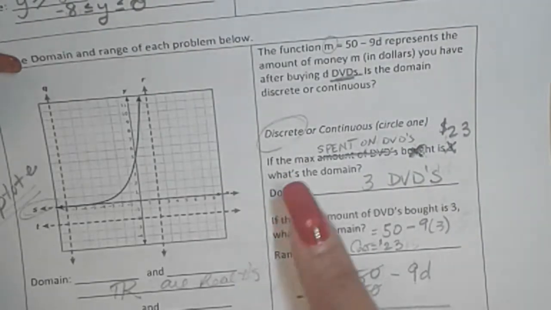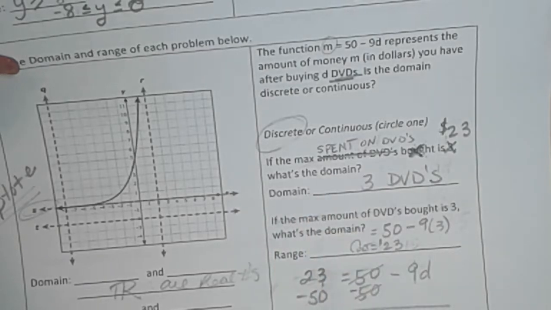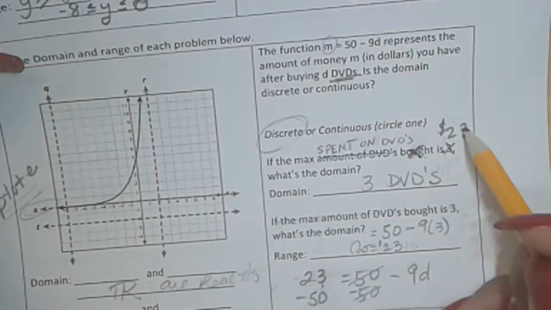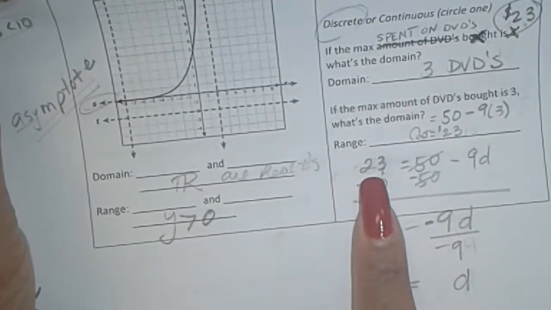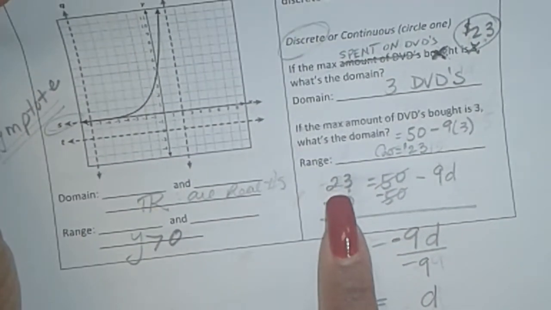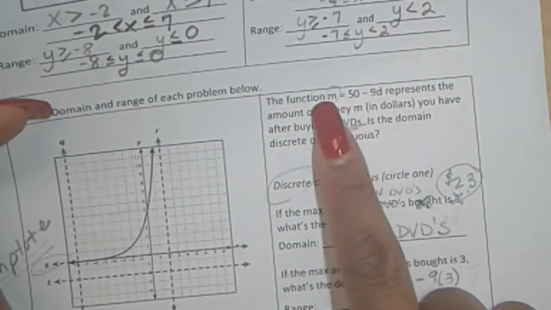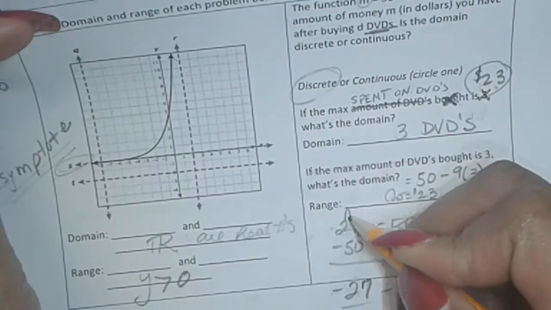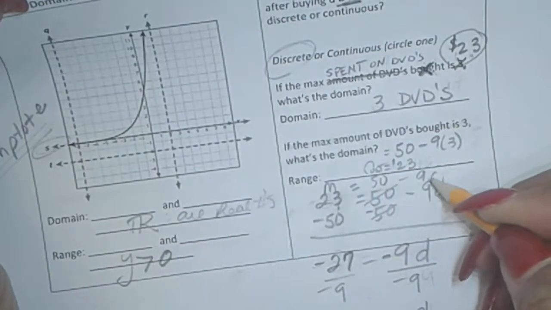What's the domain? So if the maximum spent on the DVDs is $23, what's the domain? Well, that's easy. I've given you the money, so plug that into the M spot. How do I know where the M spot is? There's the equation, so put it here. So M equals 50 minus 9D.